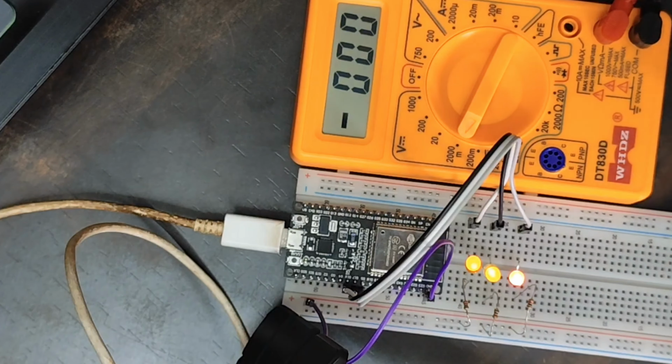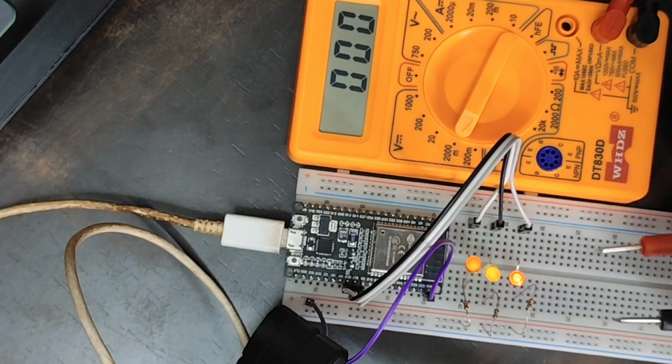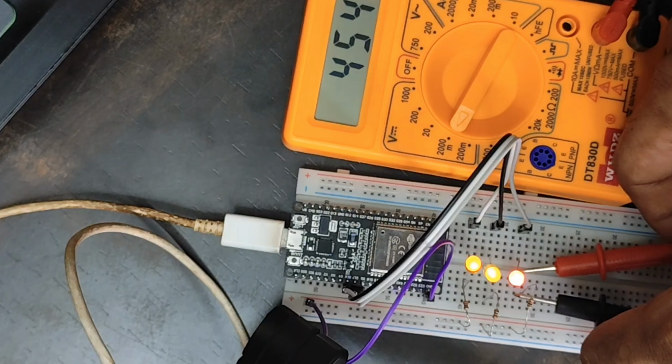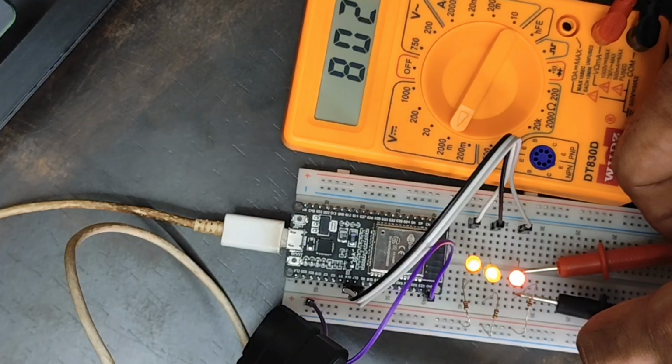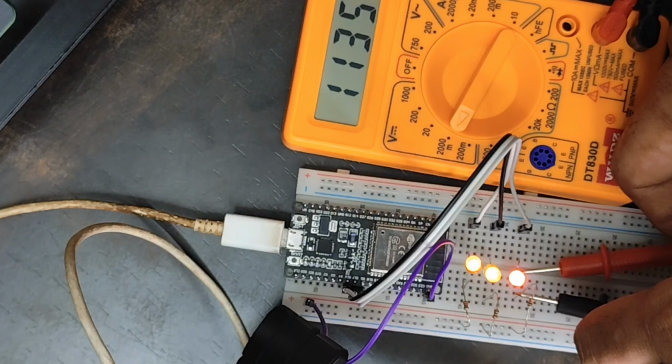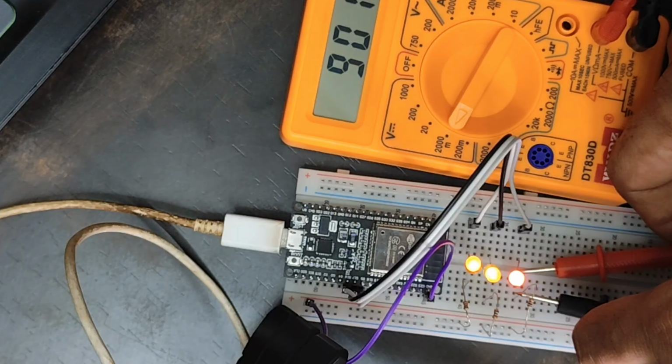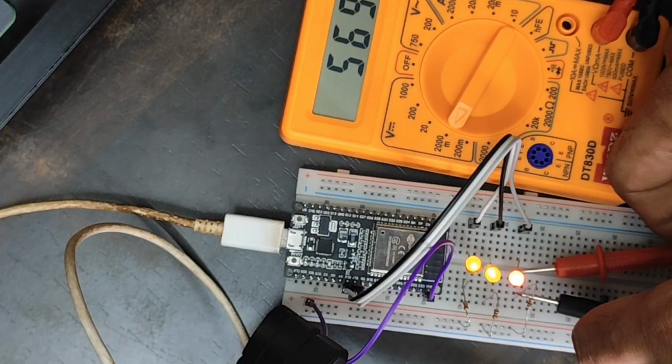Now I am checking the voltage of the PWM project. It's now increasing. Now it is decreasing.